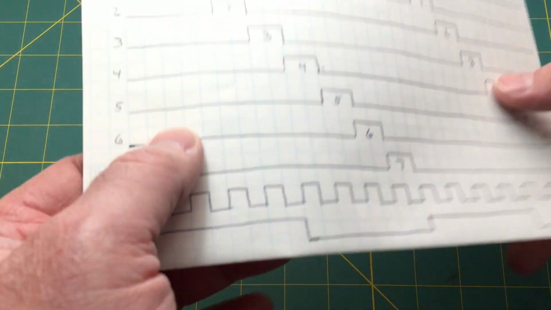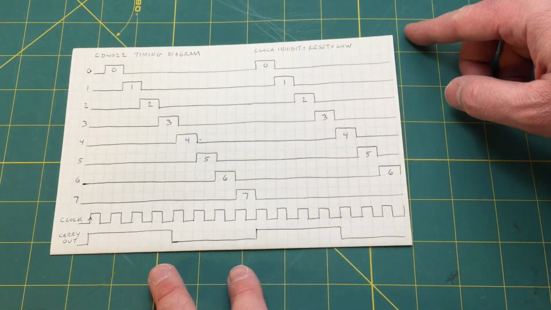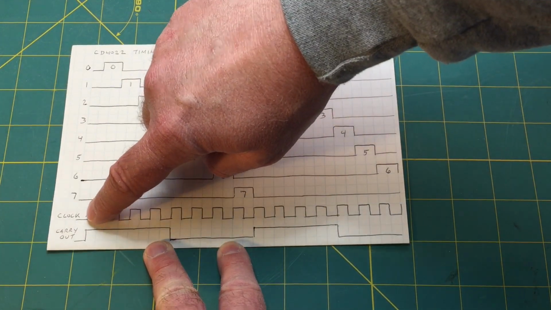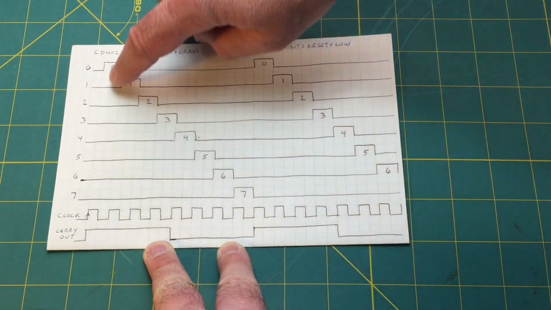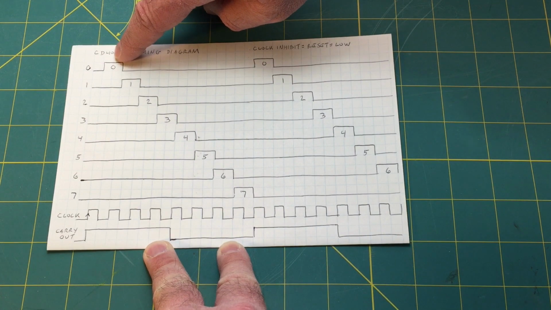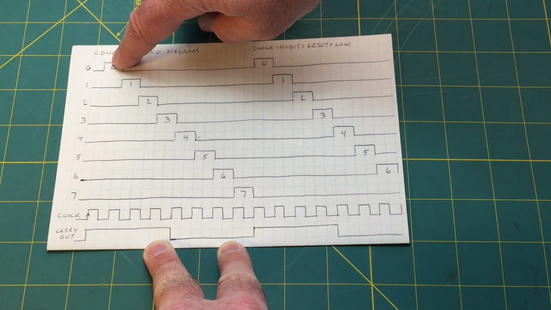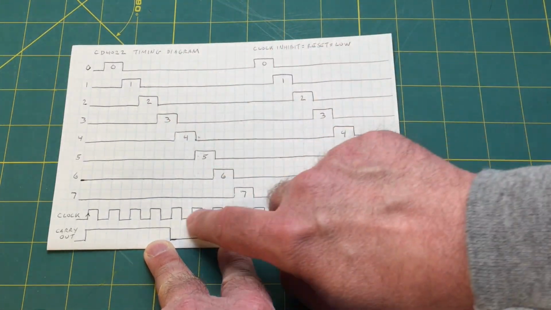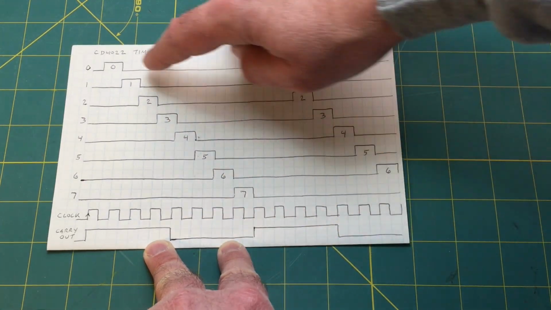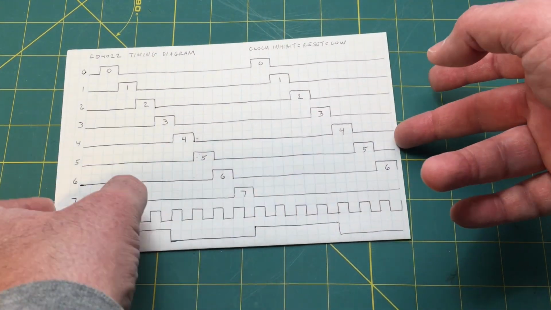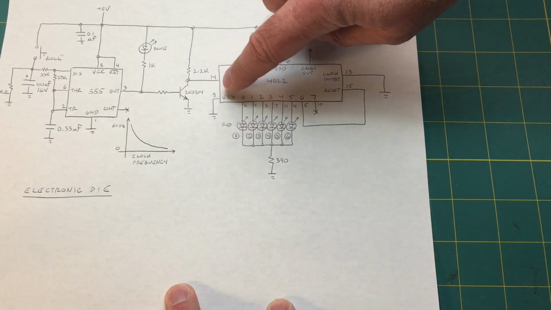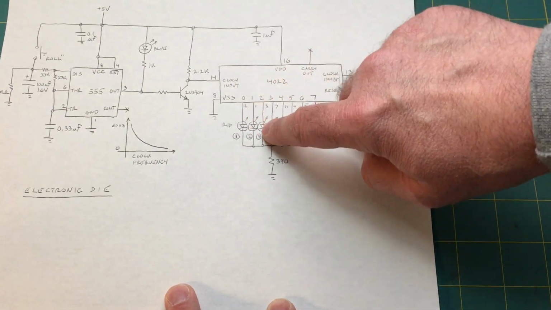So I'll give you this timing diagram. What happens is on each clock cycle, on each positive going edge, one of the outputs will go high. So it'll start with 0, 1, 2, 3, 4, 5, 6, 7, and then it'll repeat. So this cycle will repeat. So each line will go high in order from 0 to 7, 0 to 7. Just one line, the other lines will stay low.